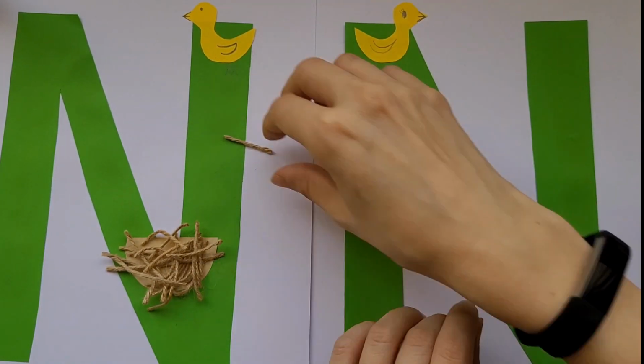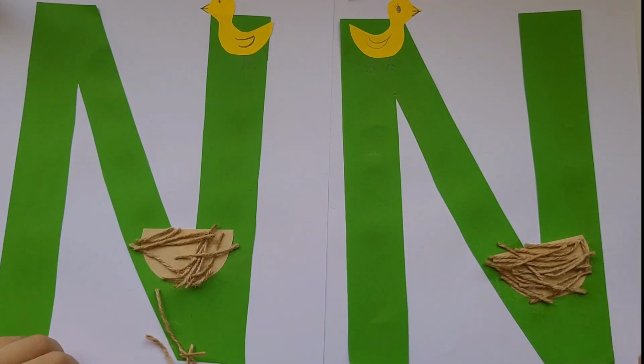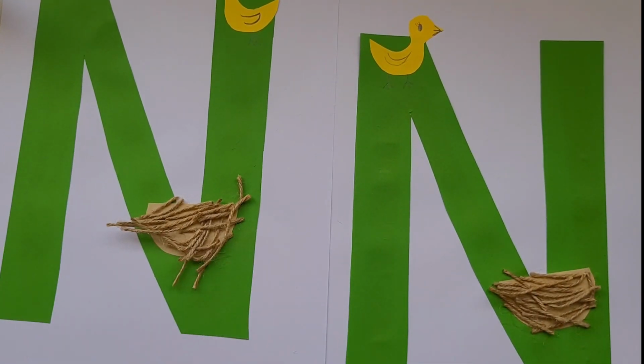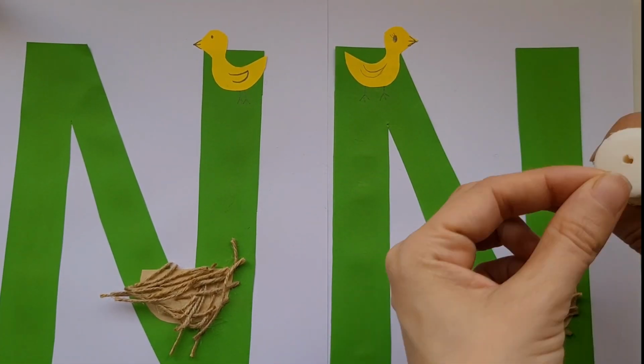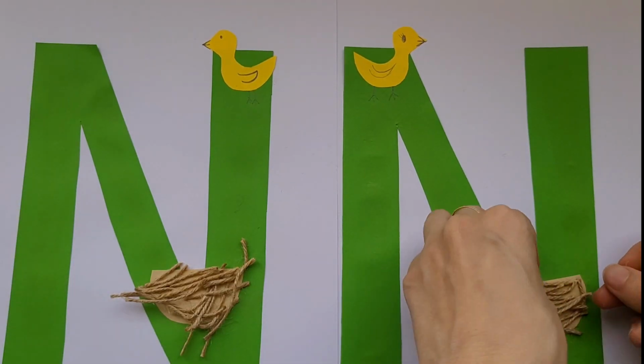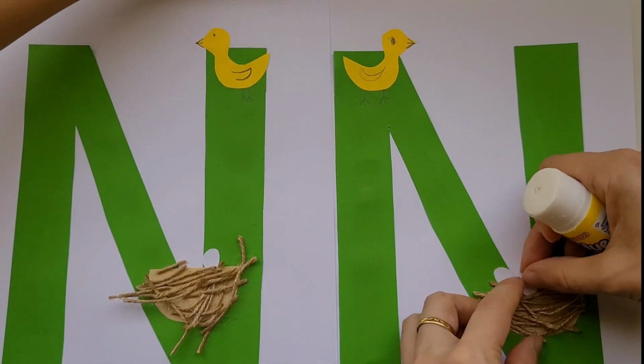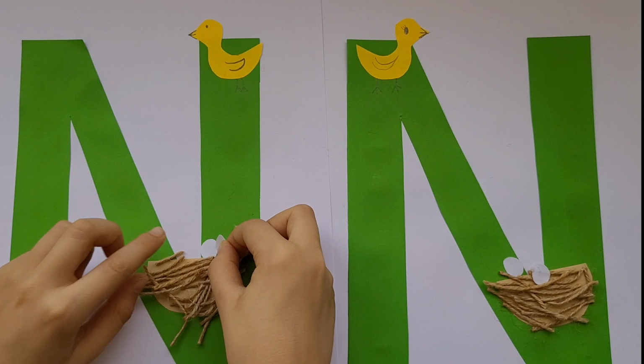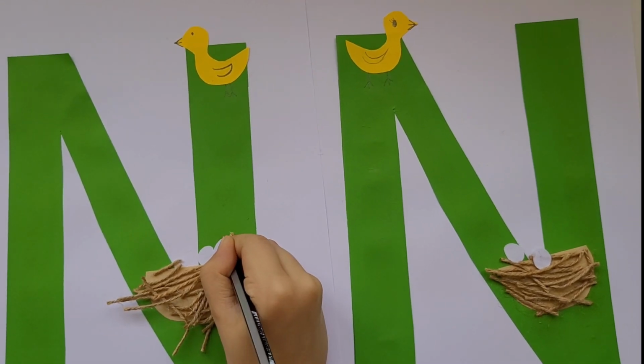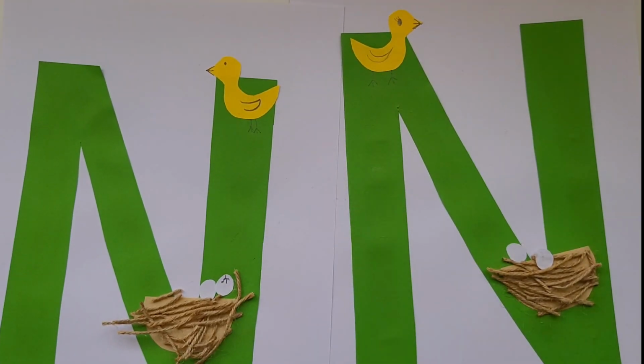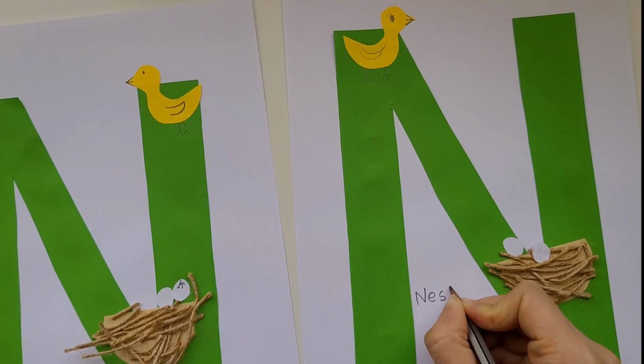Yes, they do. And then we're going to put something in the nest. What do you think we're going to put in the nest? Eggs. Good job. We're going to have some eggs in the nest. The birds must have laid these eggs and I'm going to make this egg hatch. Very good. Now we're going to write the word nest.